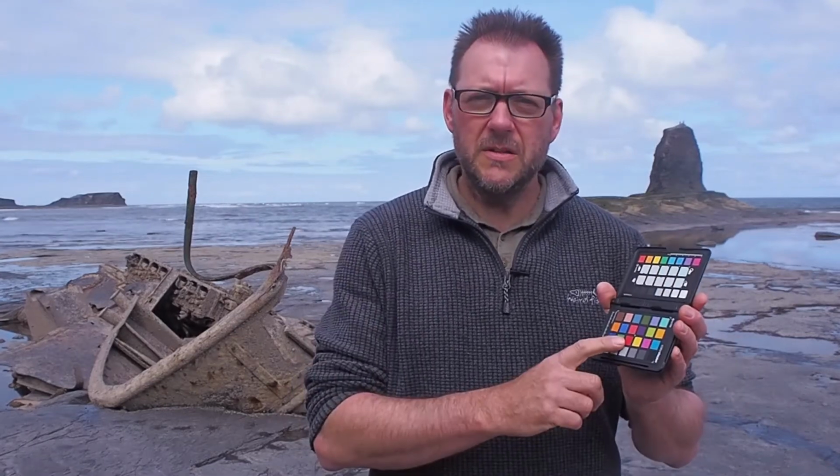I'm here at Saltwick Bay today to talk about getting perfect colour every time when using ND filters. As some of you will know, when using ND filters we generally get a colour cast. So to neutralise that colour cast I use one of these.